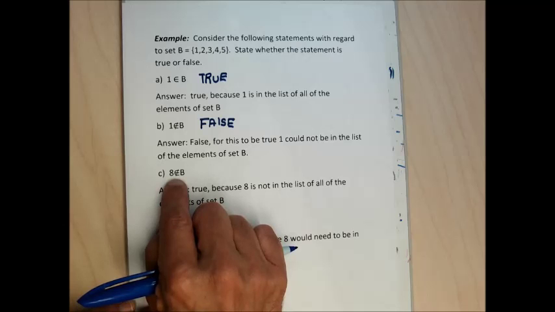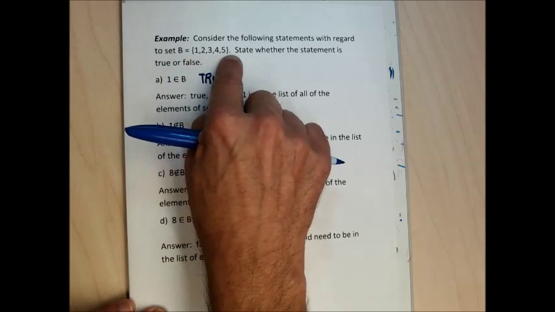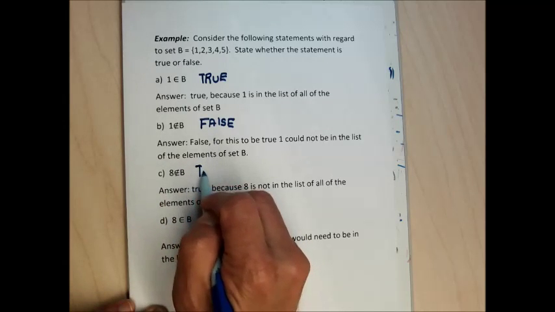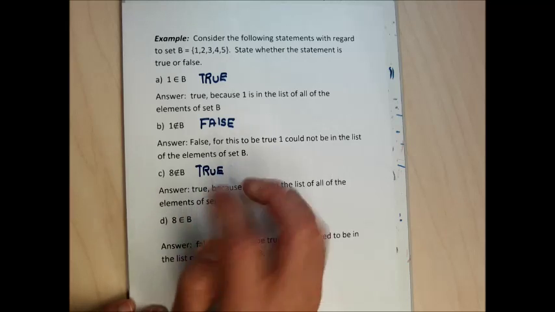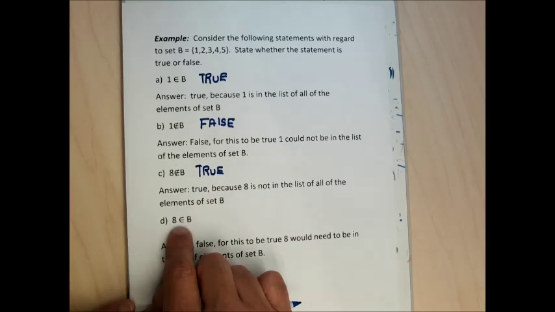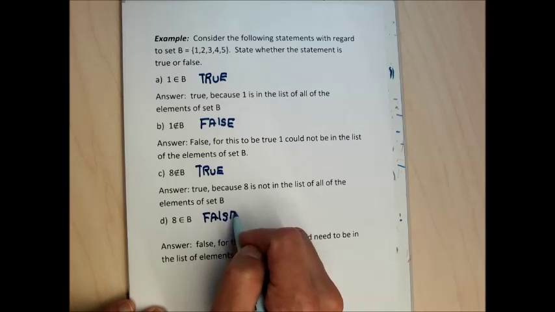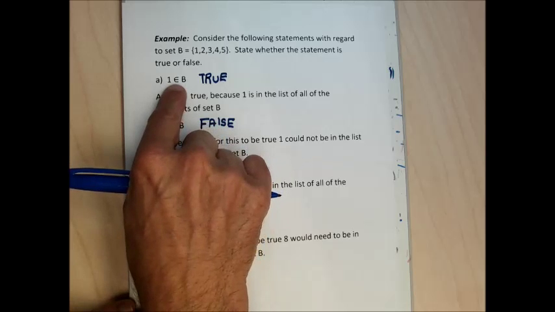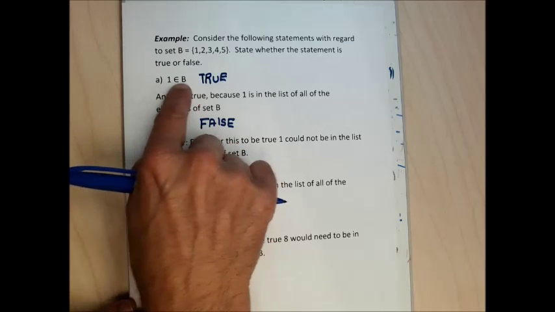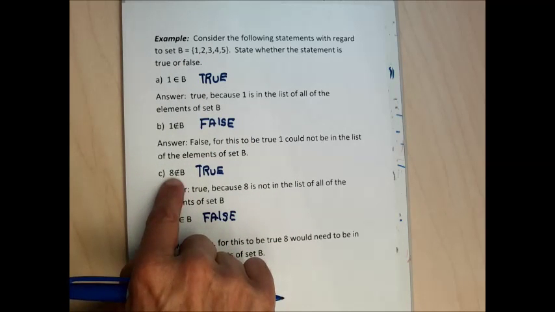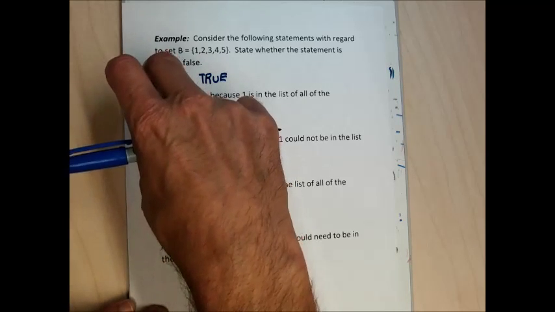Question C says 8 is not an element of set B. If I look at set B, 8's not in there. So this is a true statement. This next statement, is 8 an element of B? I look at set B, it's not in there. That's a false statement because 8 is not in the list of elements of set B. So this statement is true if 1's an element, and this statement is true if 8 is not an element. That's why these were true.